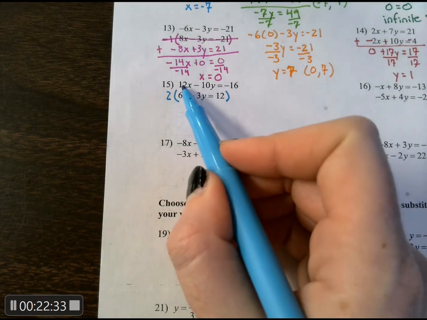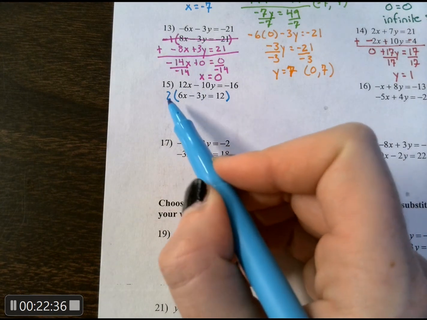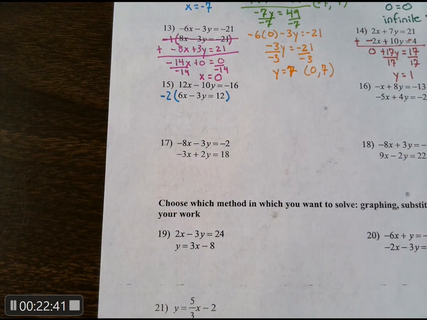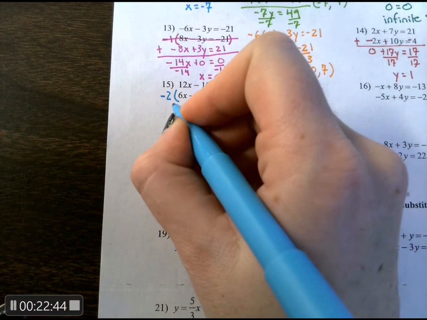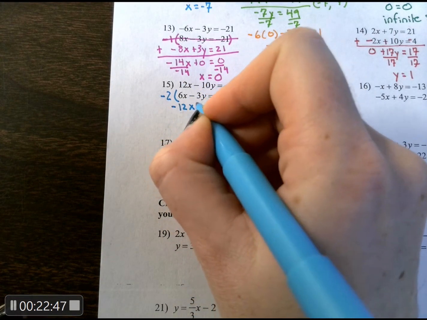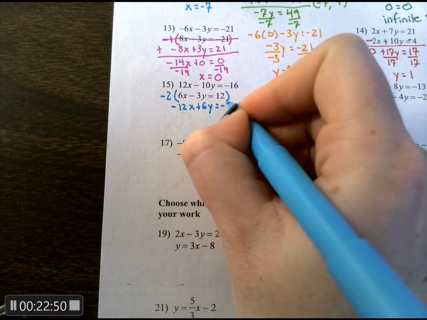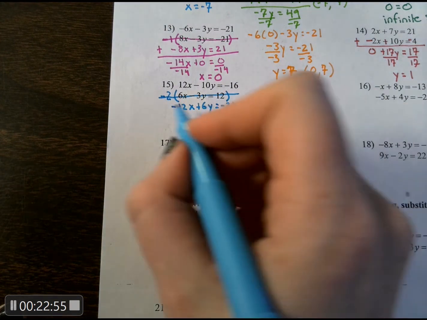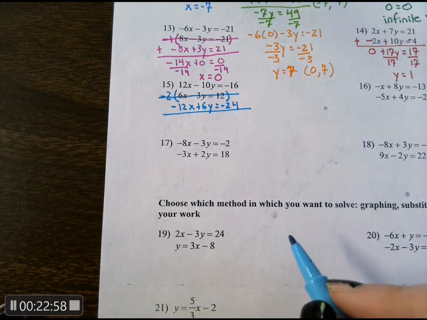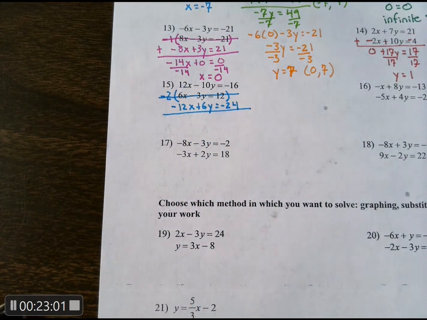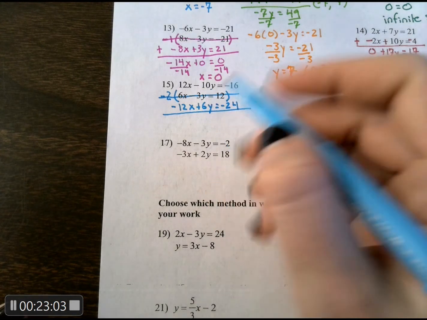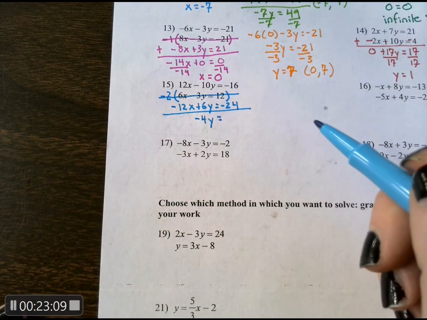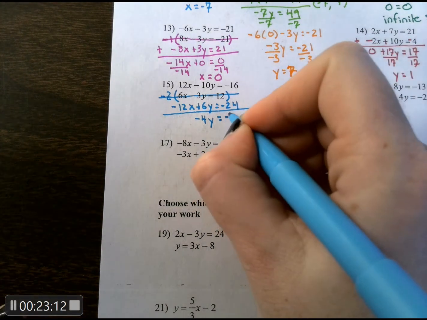I also know that this 12 is positive, and so I need this one to become negative. So I'm going to multiply by negative 2. So this is going to become negative 12x plus 6y equals negative 24. And then I can just cross that equation out. And now I'm going to add my two equations. So 12x minus 12x is going to give me 0. 10y plus 6y is going to give me negative 4y. And then negative 16 plus negative 24 is going to give me negative 40.